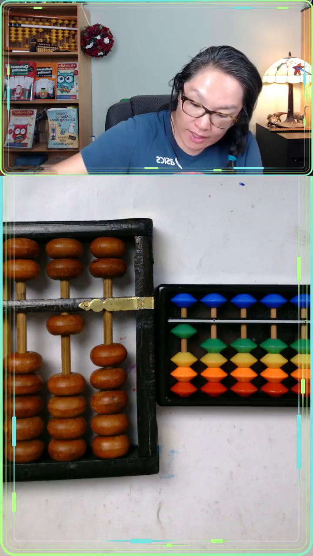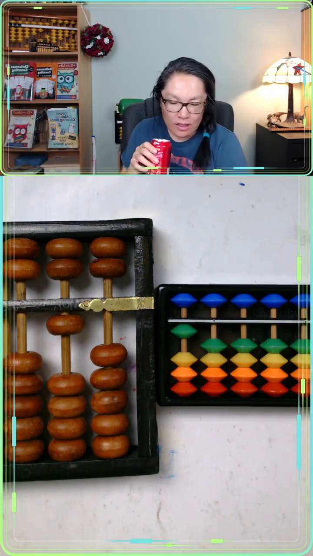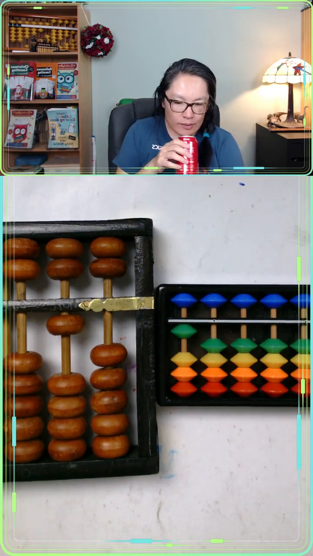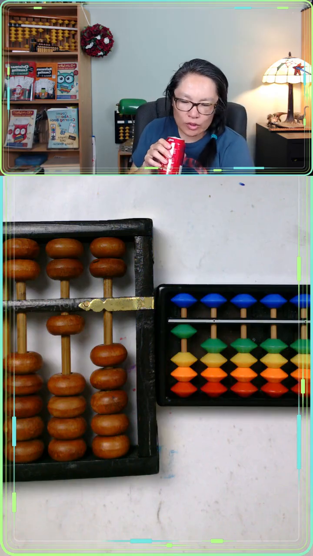Because that's a Chinese way, and that's not the modern one. Not too many people use the Chinese way. Only old Chinese people use the Chinese method.